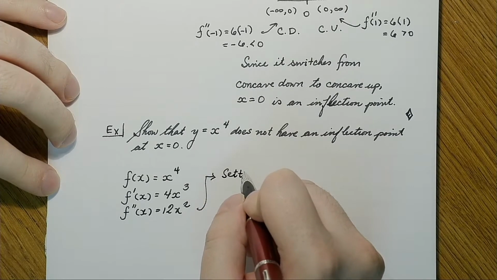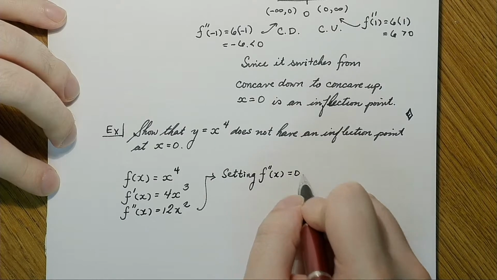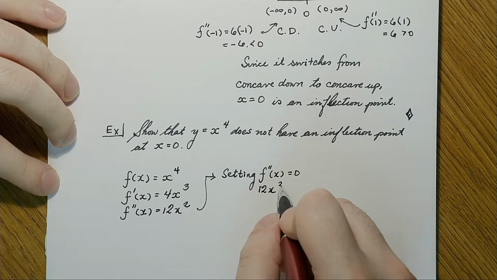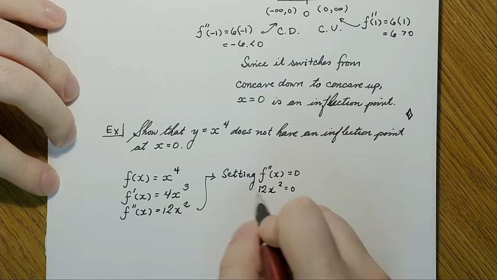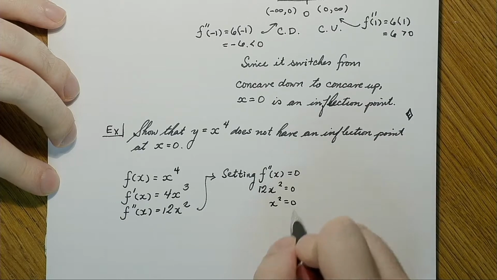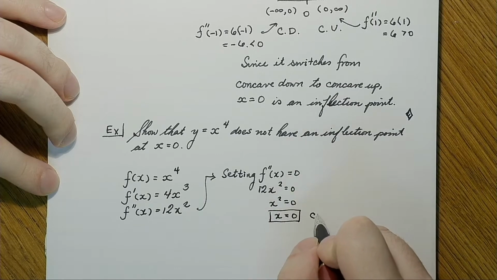So setting that second derivative equal to 0, what I have is 12x squared equals 0. Dividing 12 on both sides, I get x squared equals 0, or x equals 0. So this is my candidate.